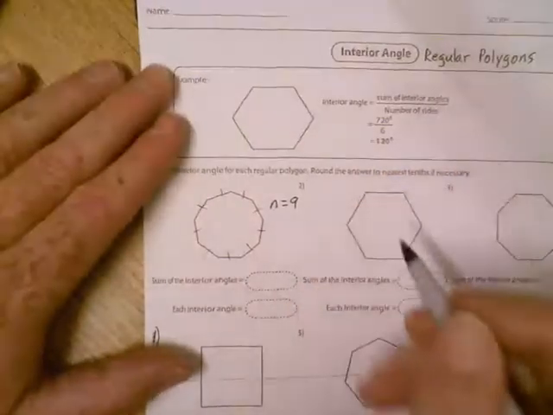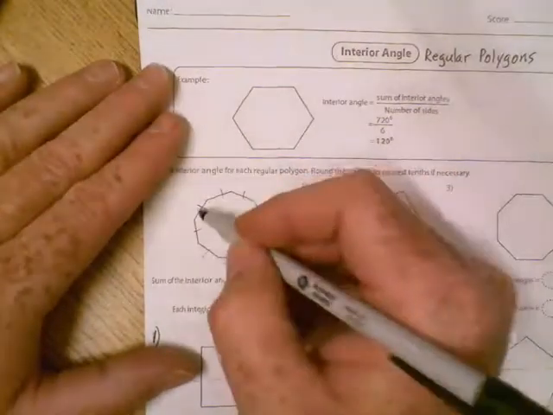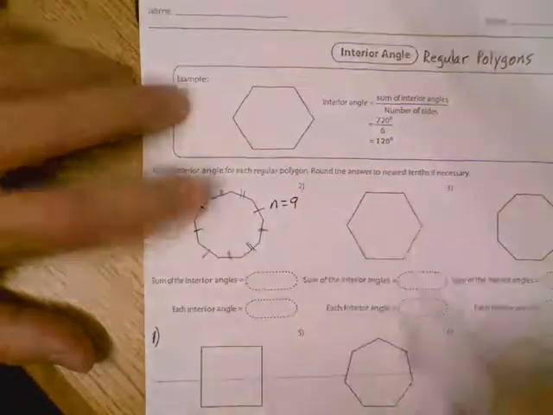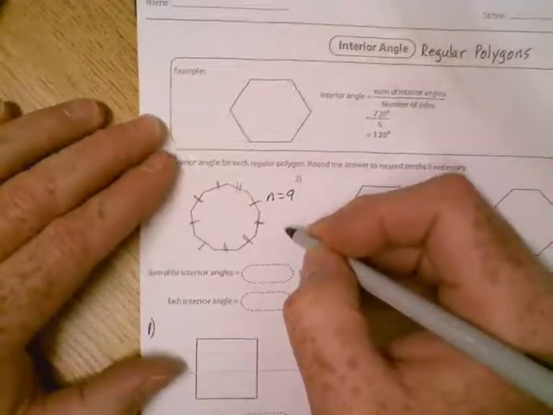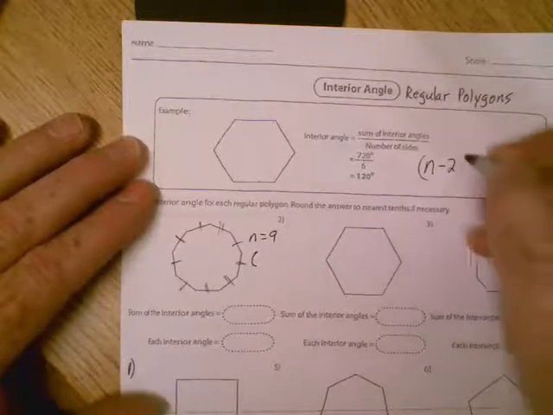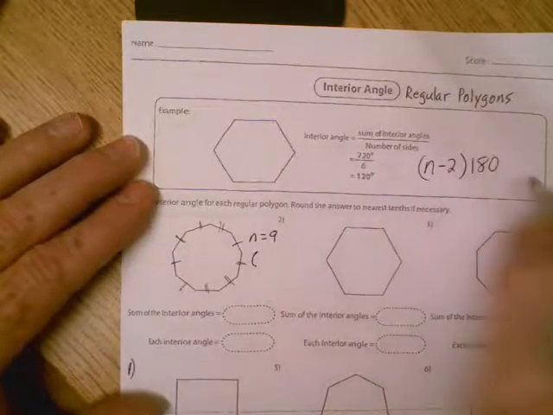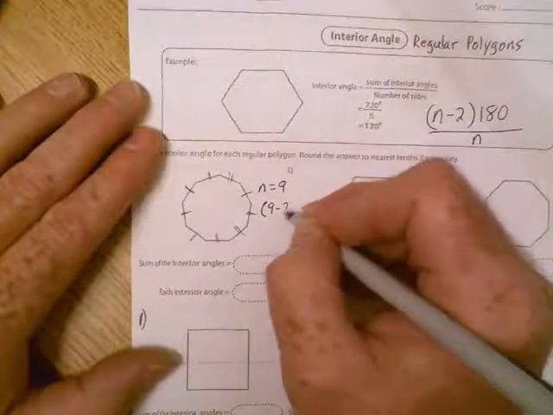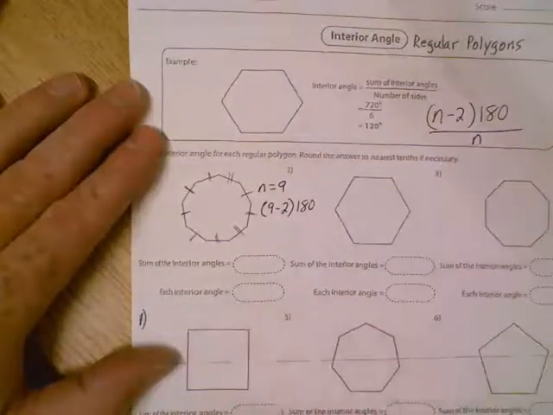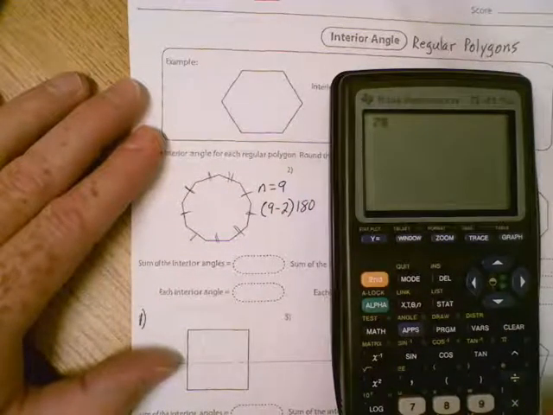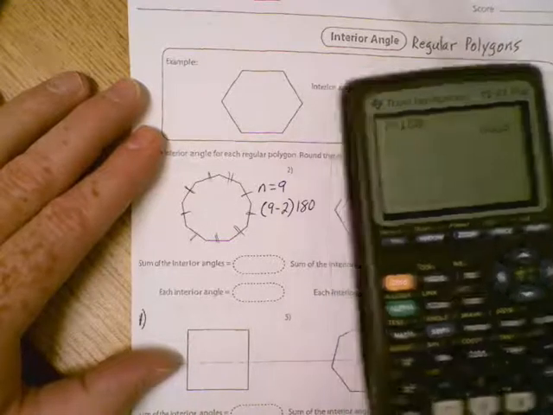Well, what we do then is, let me count that again. 1, 2, 3, 4, 5, 6, 7, 8, 9. I wanted to make sure I counted right. We take that formula that we had on the first page, which is n minus 2 times 180. Once we get that answer, we're going to divide it by n. So we do 9 minus 2 times 180. We grab a calculator. 9 minus 2 is 7, so 7 times 180, and I get 1260.